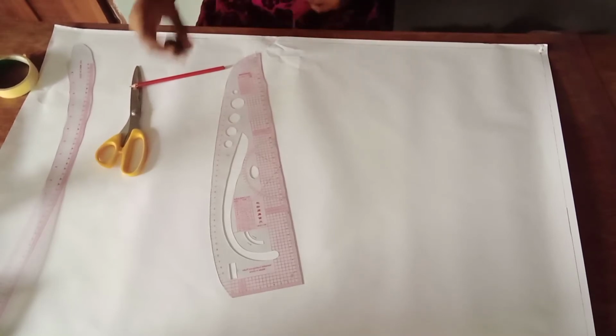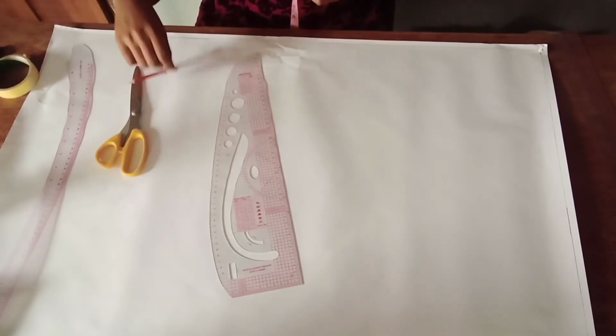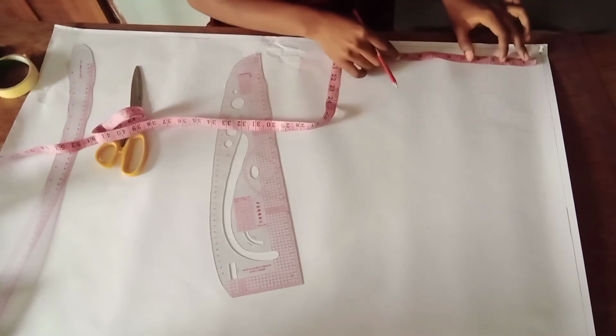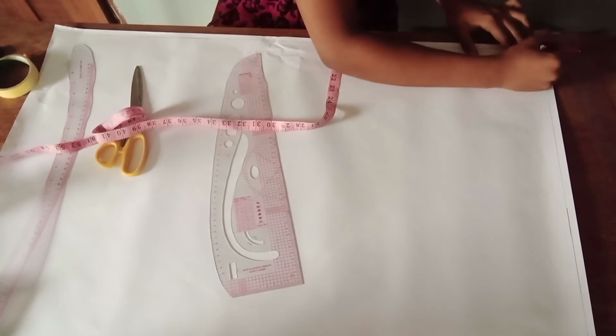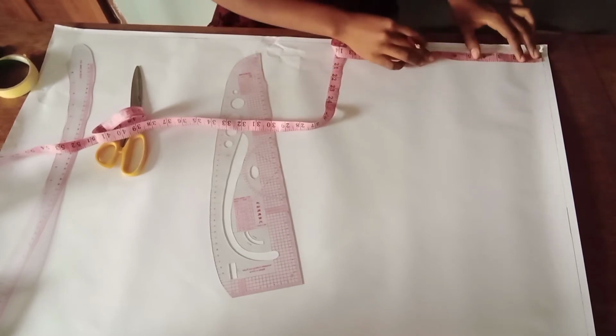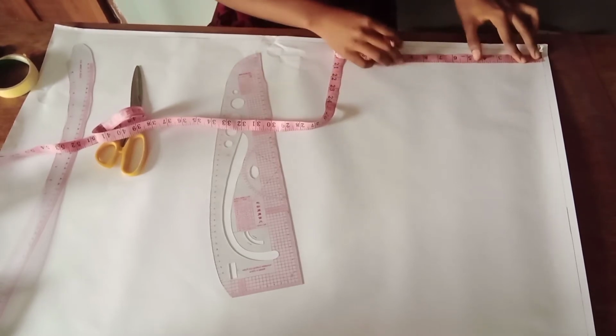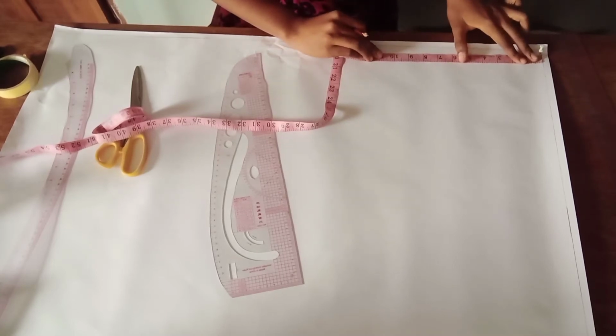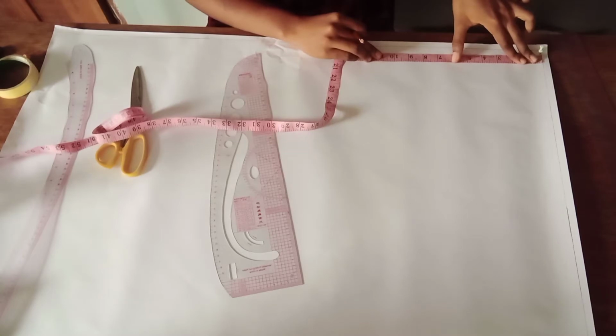I'll be starting with my hip depth. From my point 0, the starting line, I'm going to measure my hip depth. My hip depth is 8 minus 1.5, so I'm left with 6.5.